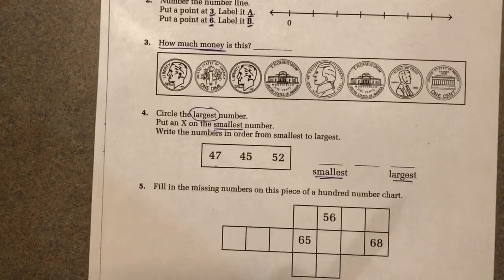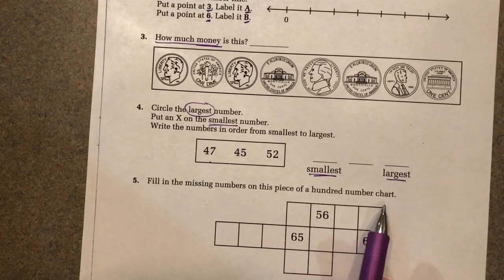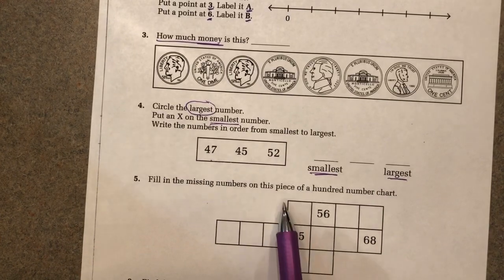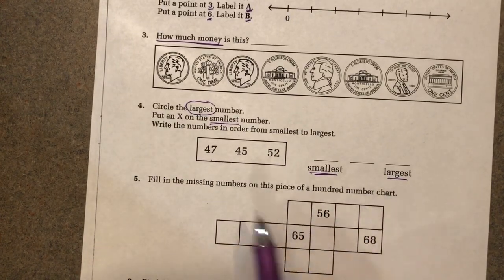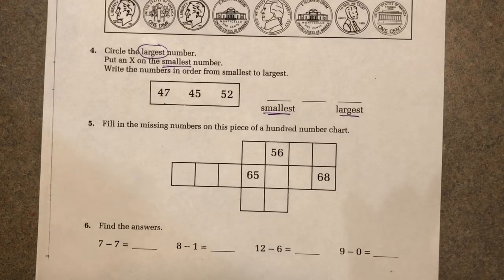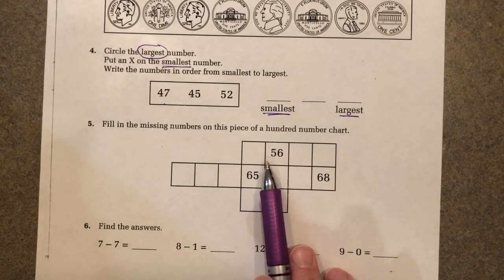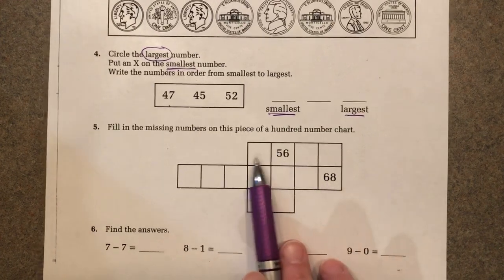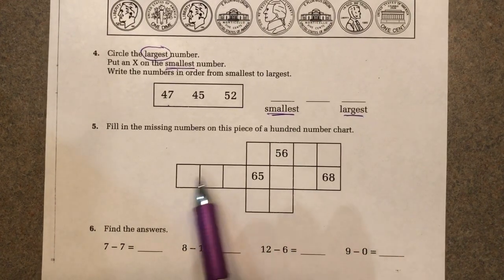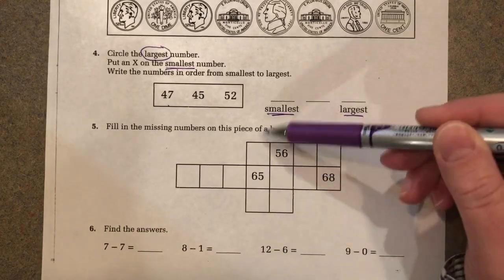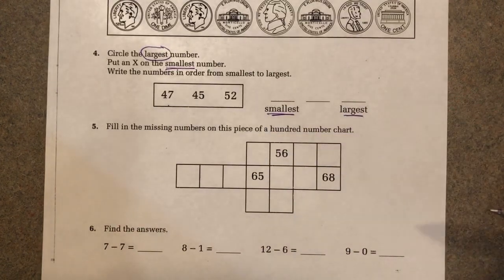Fill in the missing numbers on this piece of the 100 number chart. Now, you will notice this is only a piece of the number chart. They're not giving you a whole row, right? So pull out your number chart. I'm fine with you using it. If you don't want to, you don't have to, but it's on page 1 in your math journal if you want to use it. Remember, when we go side to side on a number chart, we count by ones. When we go up and down on a number chart, we're counting by tens. Okay?